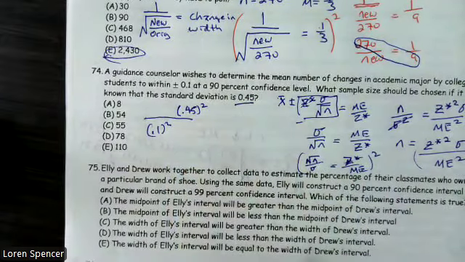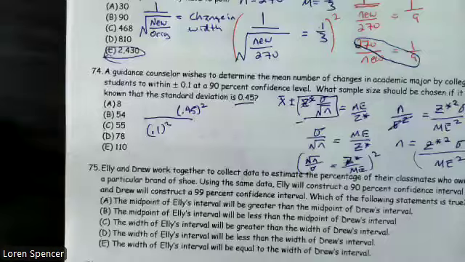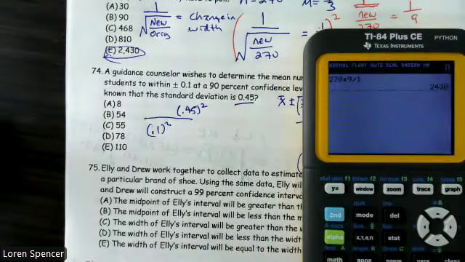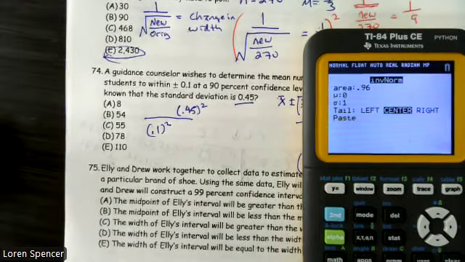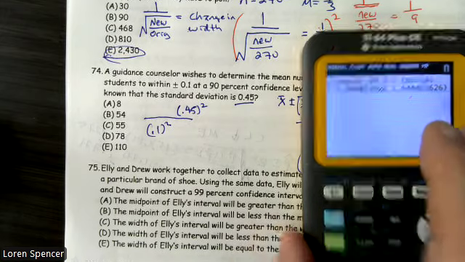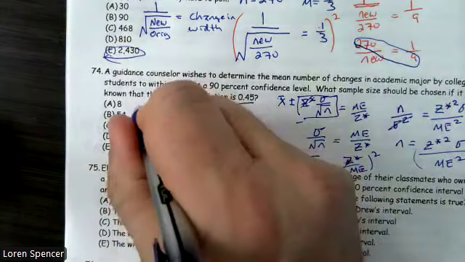90%, well, I'm going to need to do an inverse norm. Let's do that real quickly and get a Z star. Second vars, inverse norm, 0.90, keep it centered, mean is 0, standard deviation of 1 for all Z scores. And we get 1.6448.